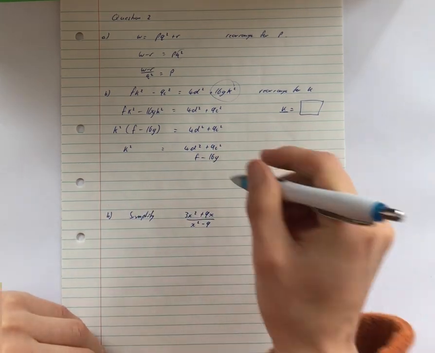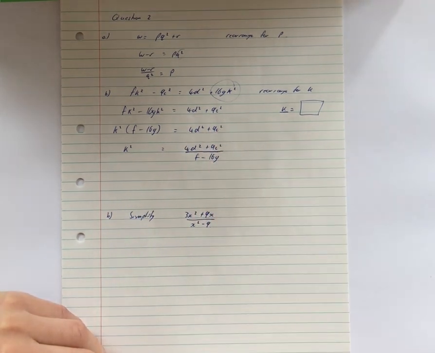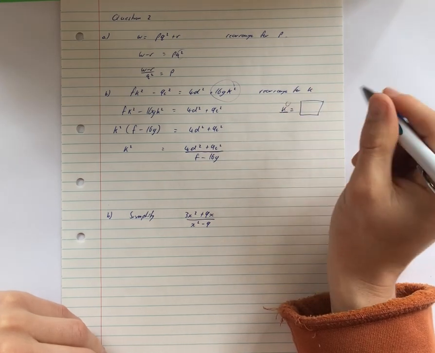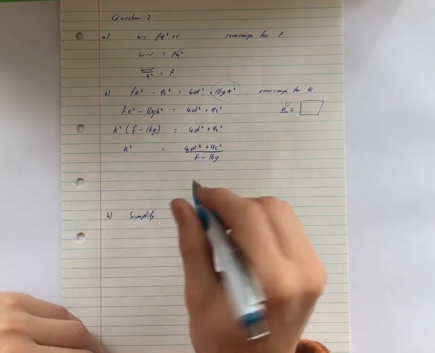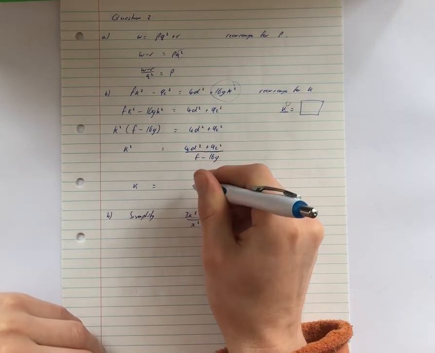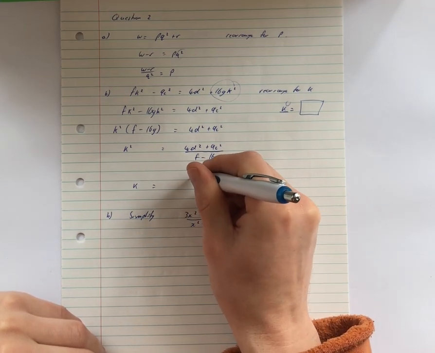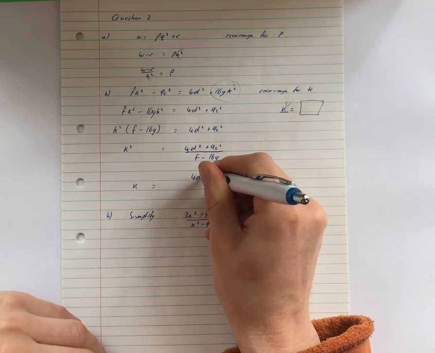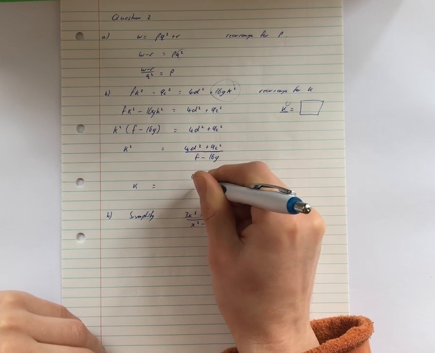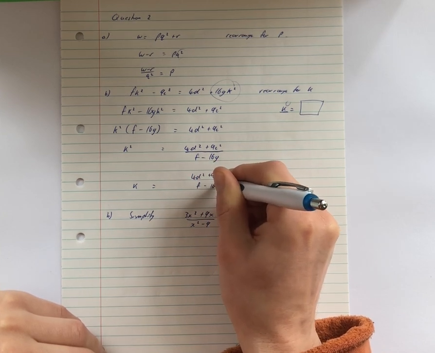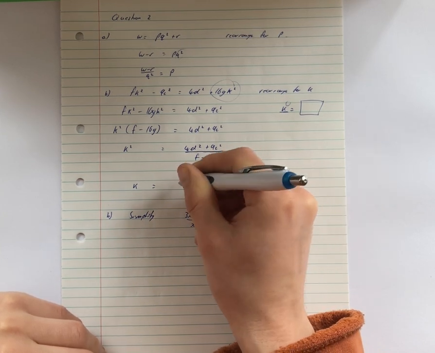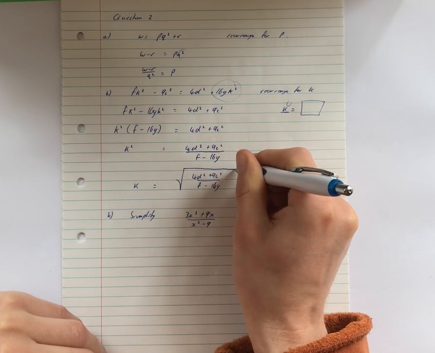I've divided, so that's a fraction, and I don't want to have powers on here, so I need to square root both sides. So k is, I write what's going in the square root first because it just makes it a little easier. 4d squared plus 9c squared over f minus 16g as a fraction, and this is square rooted.